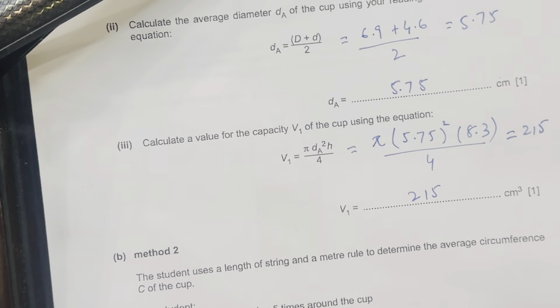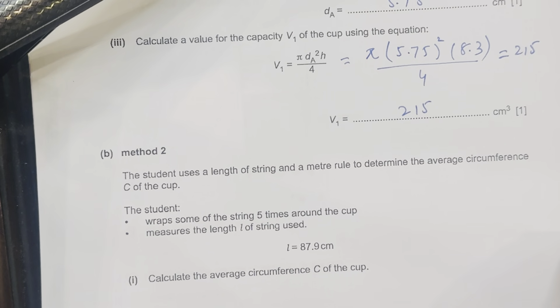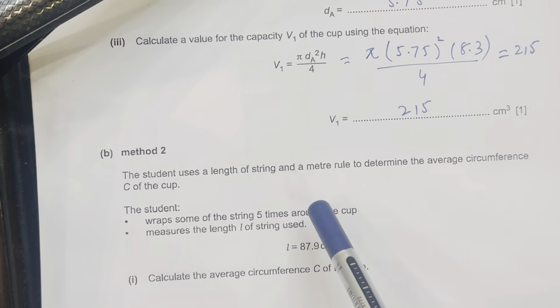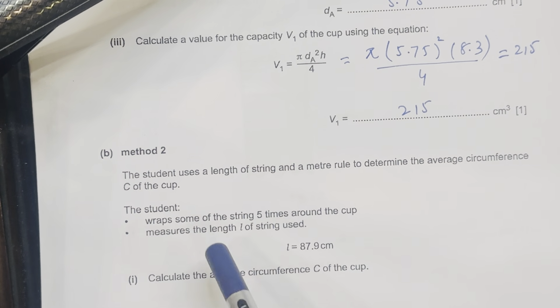So we move to the next part, that is method 2. The student used a length of string and a meter rule to determine the average circumference C of the cup. The student wraps some of the string 5 times around the cup and measures the length L of the string used. L is 87.9. Calculate the average circumference of the cup.